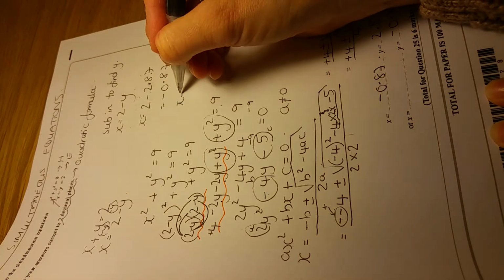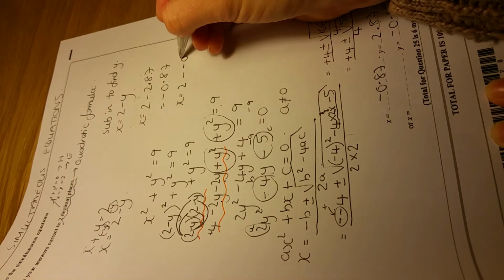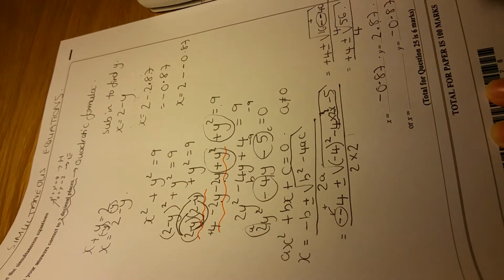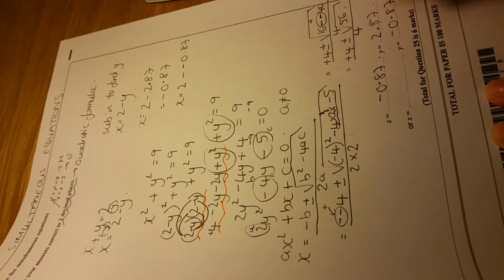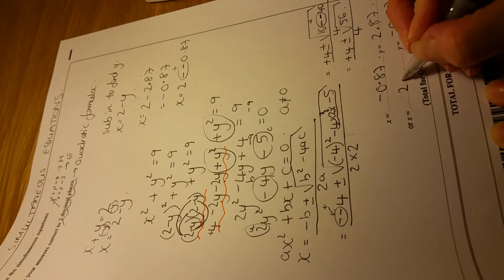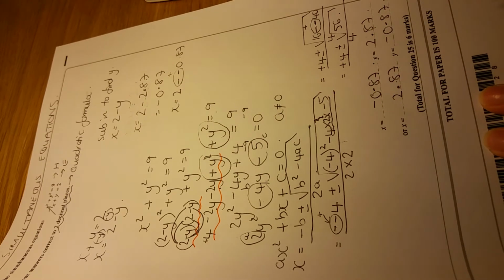And then to find the other value, I do 2 take away whatever the y is. So 2 take away minus 0.87. You probably will be able to just see that, but 2 plus 0.87. Or put it into your calculator and you'll get 2.87. Now, it is a coincidence, okay, it's because of the nature of this bit here. It won't always be that that's the same as that and that's the same as that. What you have is 2 pairs of solutions, okay.